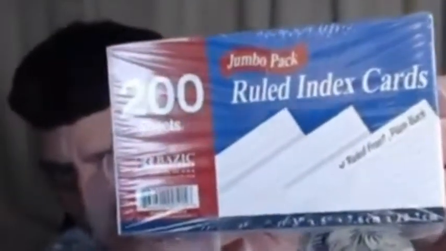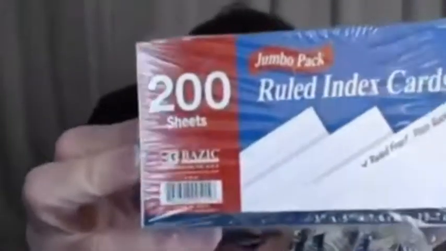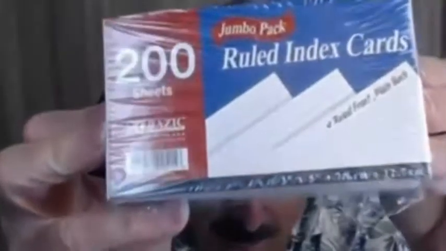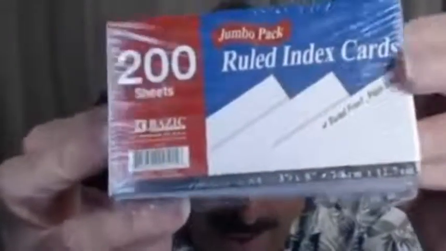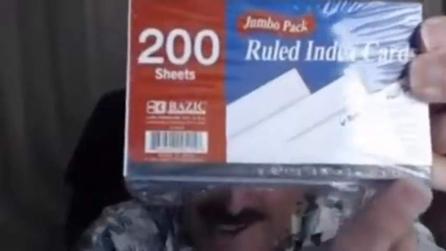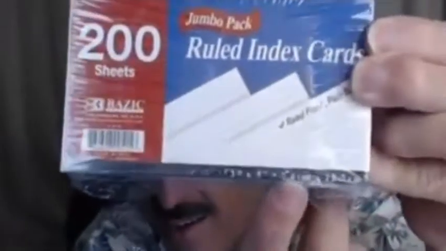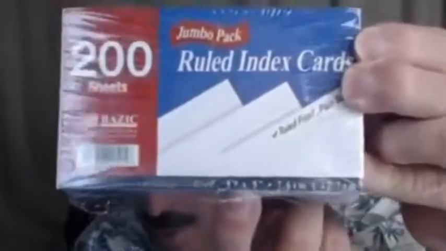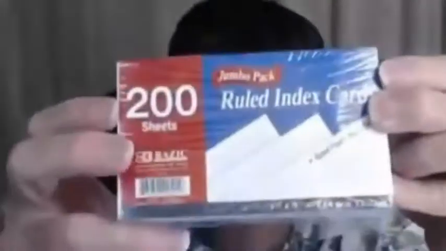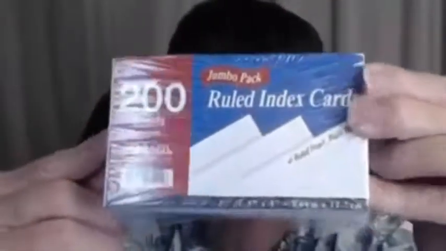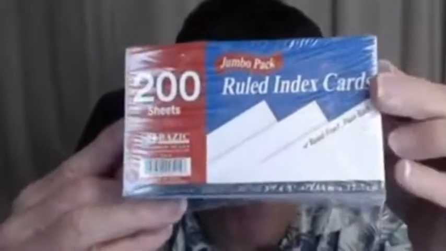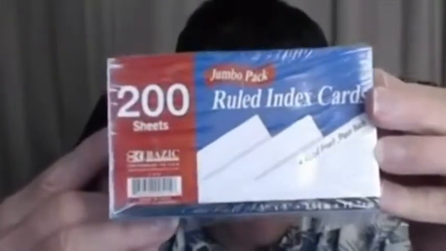I picked these up at the 99-cent store, and you'll see that they are 3 by 5 down here at the bottom. They give you the size, and I call them 3 by 5s. And they're lined, ruled index cards. A lot of times you can pick them up at 100 or 200 in a pack for 99 cents. Now, that's what you use the index card box for.